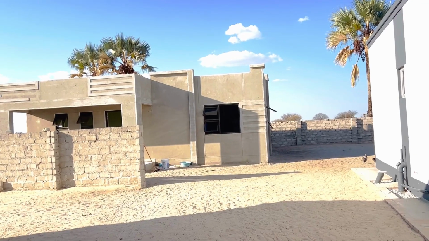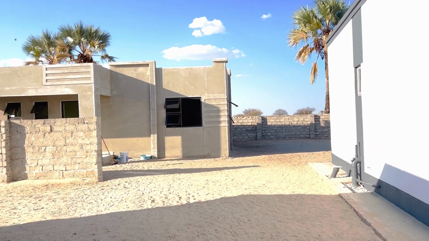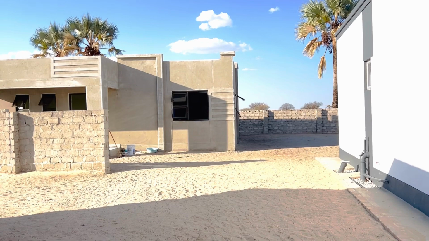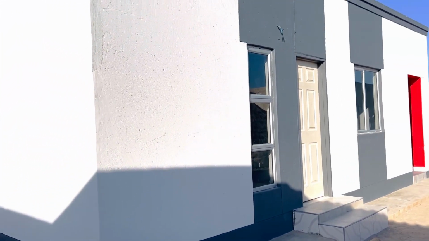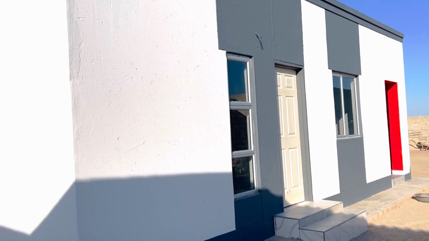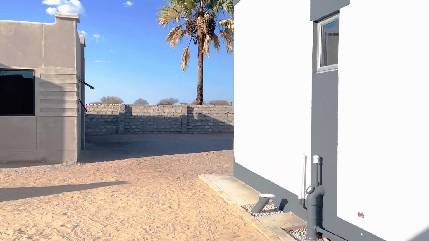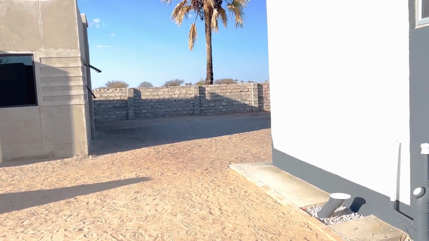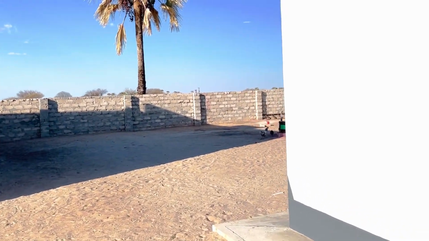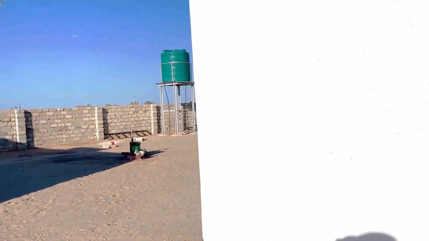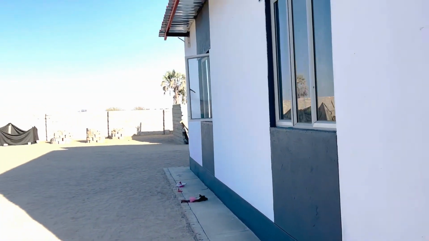We don't call them houses. These are just structures within a house. What is actually in there is just the sleeping rooms. It's not a house. I know in other cultures they'll ask, whose house is that? I've seen people visiting Oshiwambo homes, and when they see these structures, they ask, whose house is that? These are not houses, but just structures within a house.